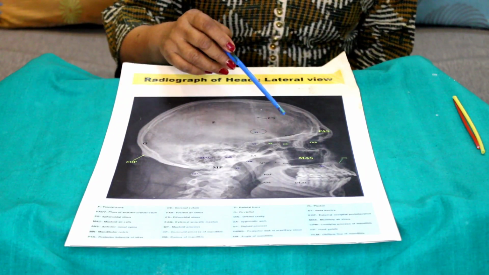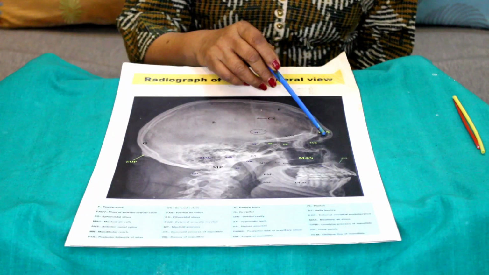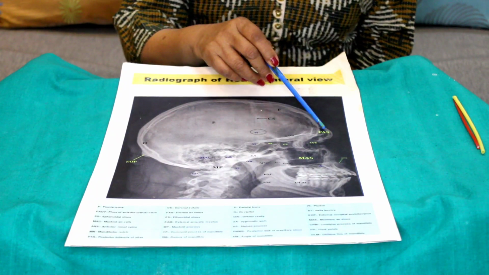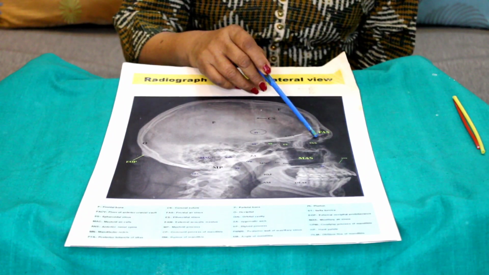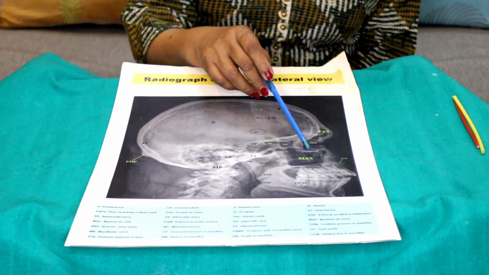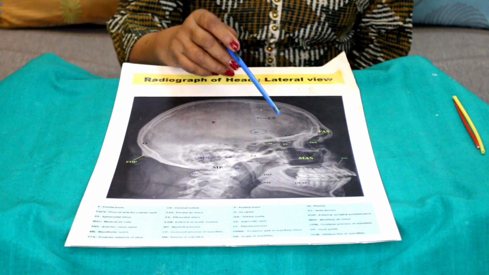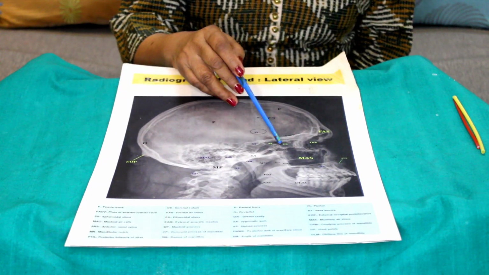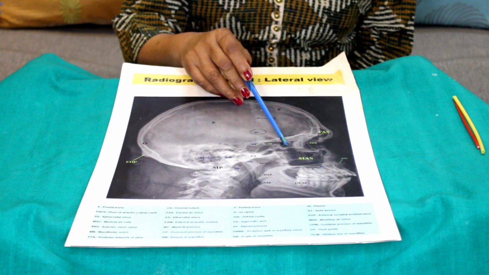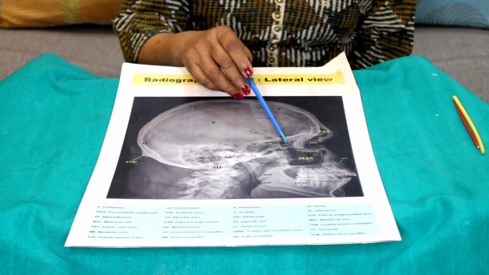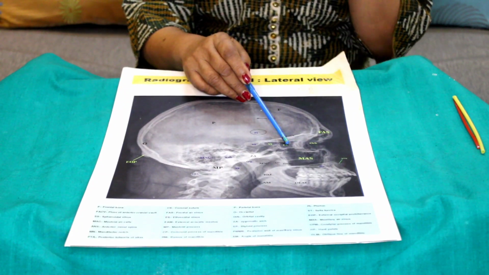Then you will see here there are paranasal air sinuses. This is the frontal air sinus. You will see only the single view. And this is the orbital cavity. Behind the orbital cavity you will see this black colored area, that is the ethmoidal air cells. They are superimposed with each other, the anterior, middle and the posterior group.